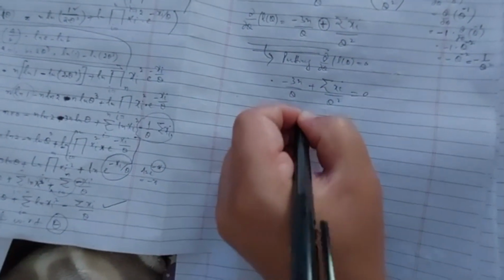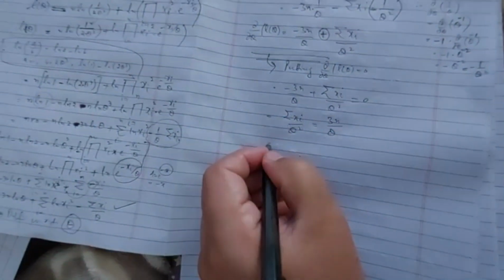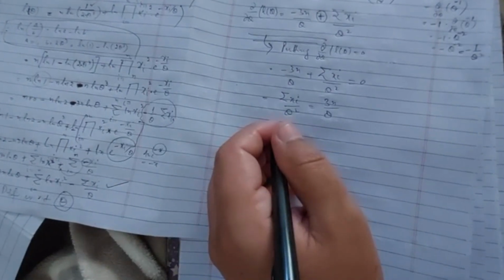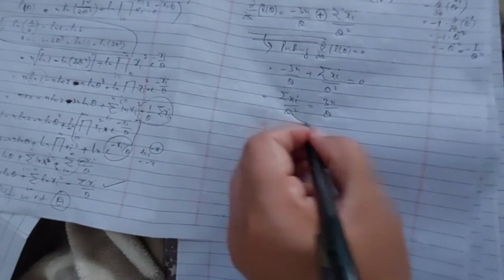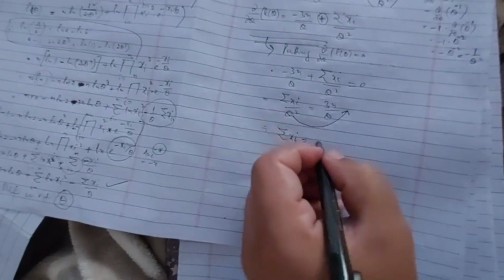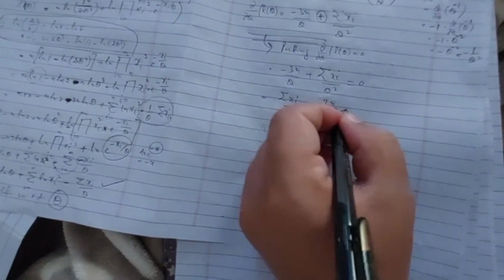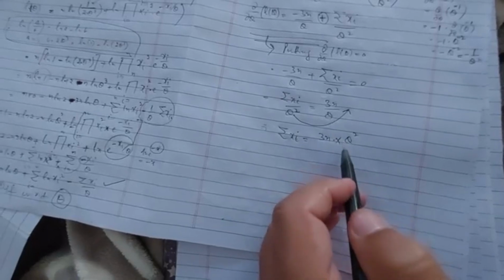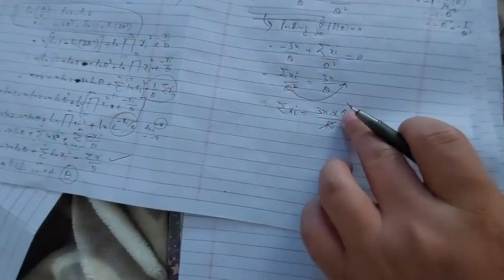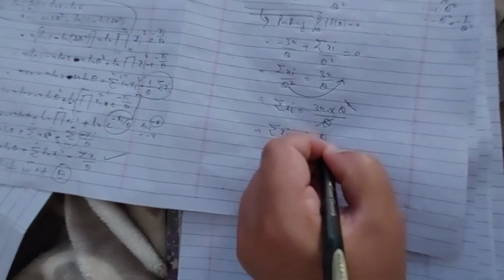So summation of xi divided by theta square is equal to 3n by theta, okay? So let's convert this theta square into this direction. So we have summation of xi is equal to 3n multiplied by theta square, okay? This is the denominator. When it comes to this direction, it will become the numerator, divided by theta. So theta square will be cancelled with this theta. We have only one theta left in the numerator now. So summation of xi is equal to 3n theta.